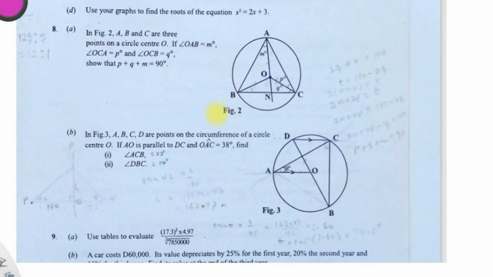You are still solving exercises on the circle theorem. So let us look at these two exercises. But these are theory questions. So let's look at them. The first one, that's figure 2.